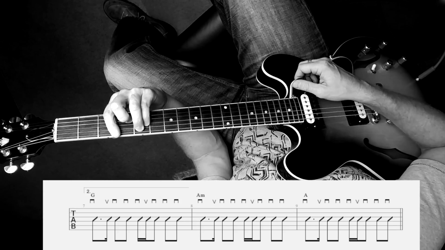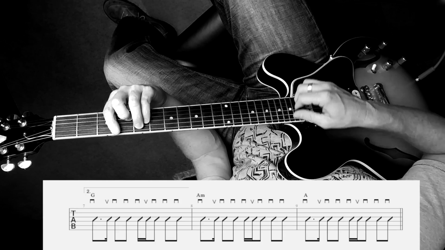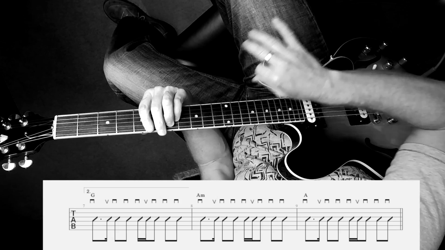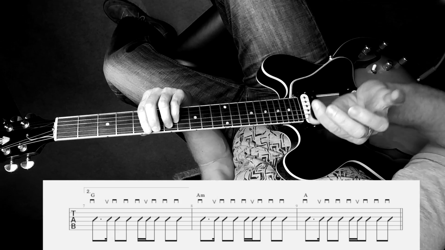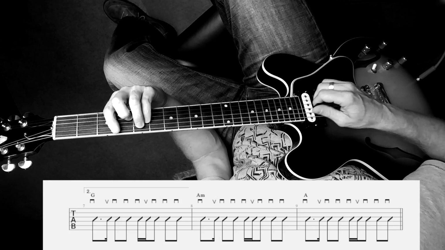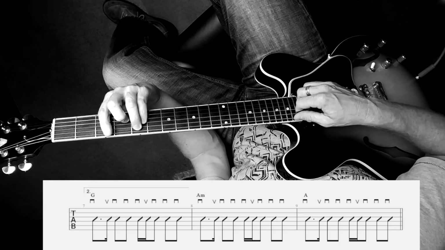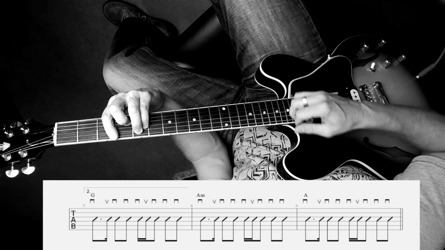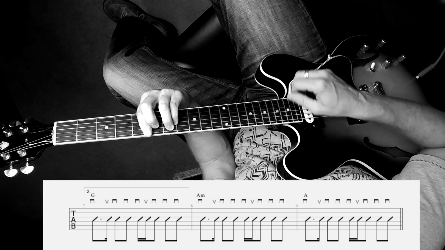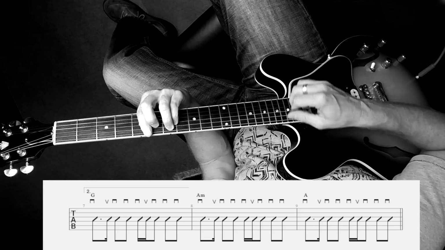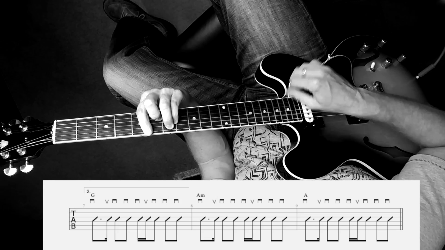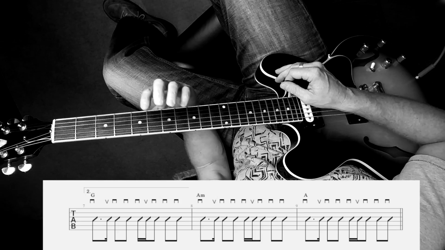So let me do that again. This is the second ending of the G. So it goes G, A minor to an A. And that sustaining electric guitar is playing through a lot of this section here. So anyway, here we go on that G. Down, up, down, down, down, just like that. Then we get into the chorus.